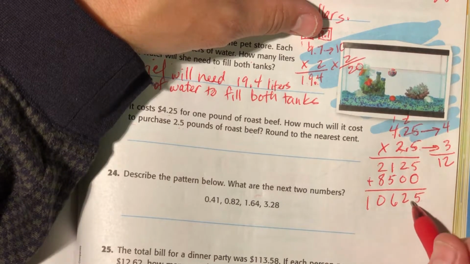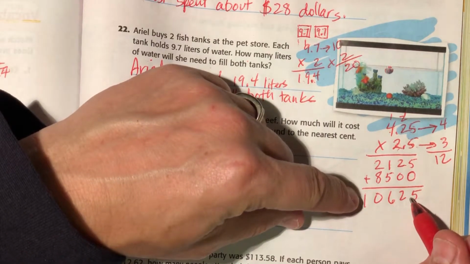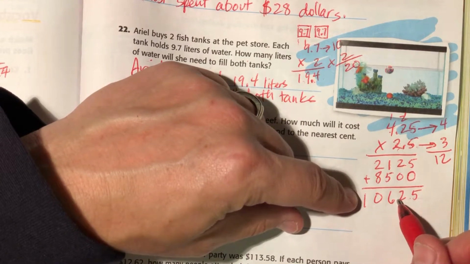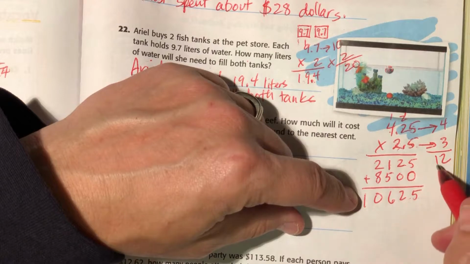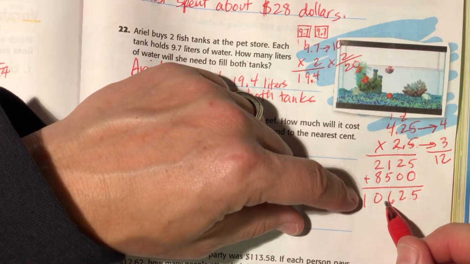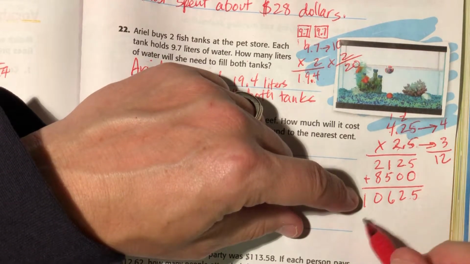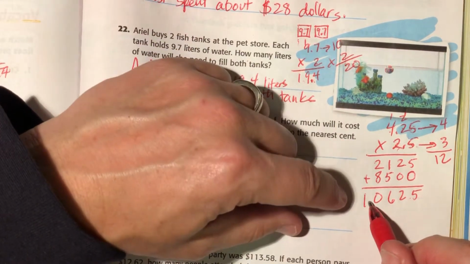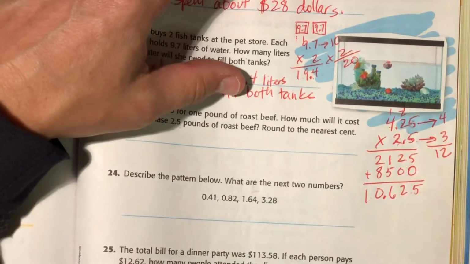If we put it here, that would be ridiculous because this would be 1,062, right? And if we put it here, it's still kind of ridiculous. That would be close to 106, which is not close to 12. If we put it here, now we're looking good. That's about 10, about 11, and 11 is close to 12. If we put it here, now we're getting away from our answer again. That would be close to 1, and 1 is not close to 12. So it definitely does go here.